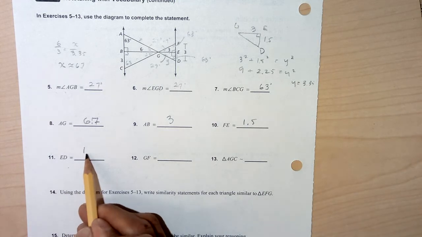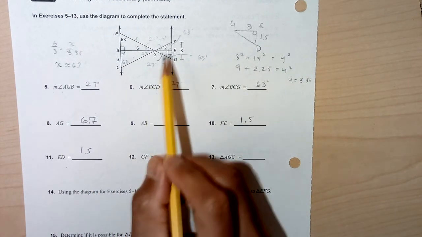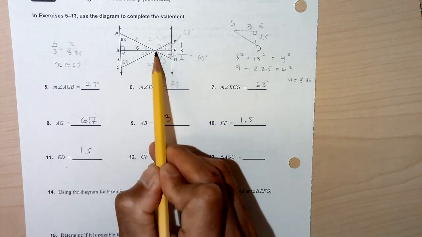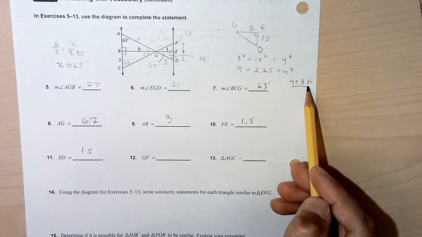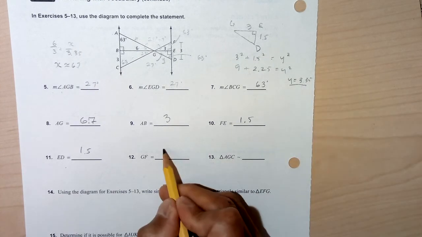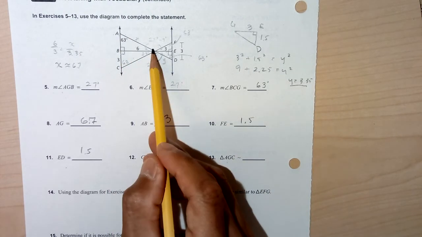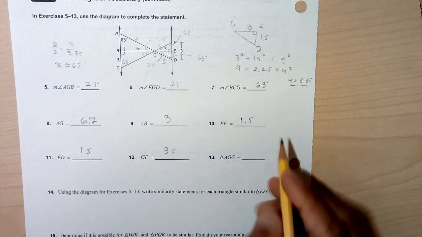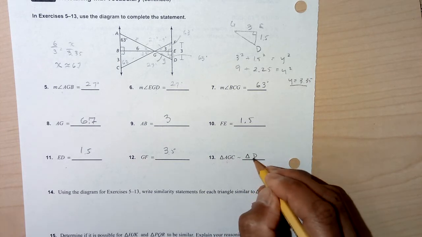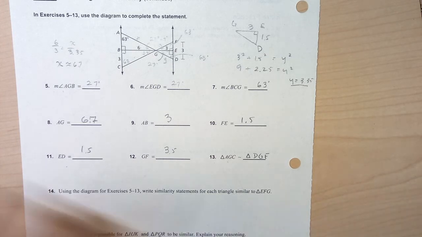ED, also 1.5. GF, where's that at? So GF should be congruent to GD. If you remember, this is GD right here, about 3.35. And lastly, triangle AGC is similar to, it would be triangle either DGF or triangle FGD. Either one would work.